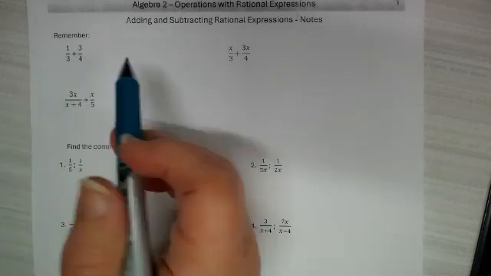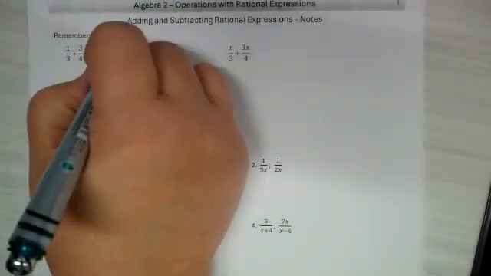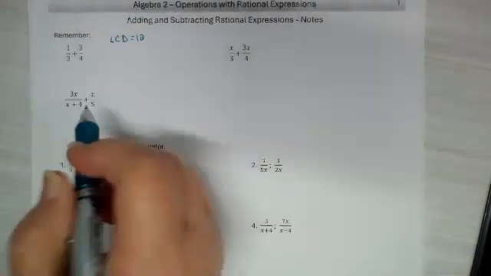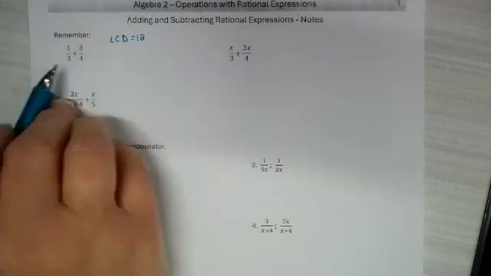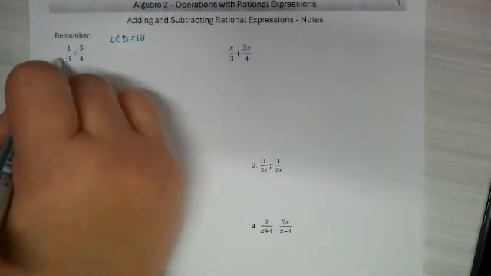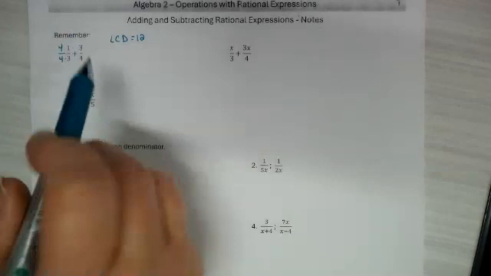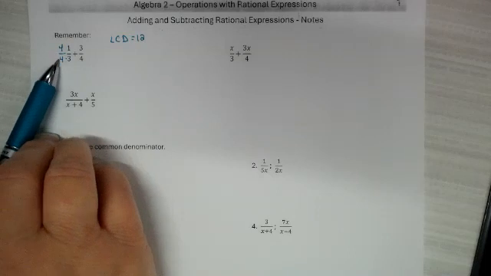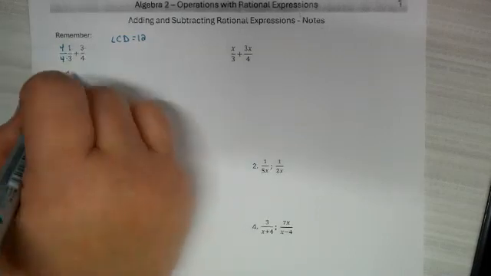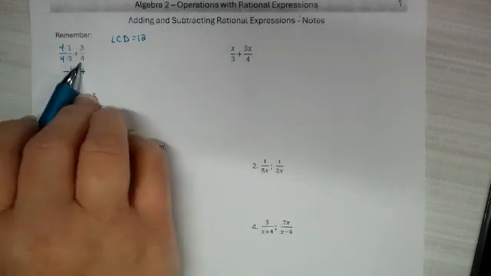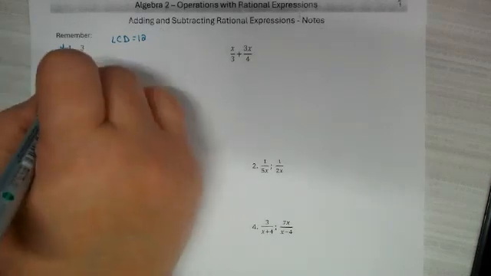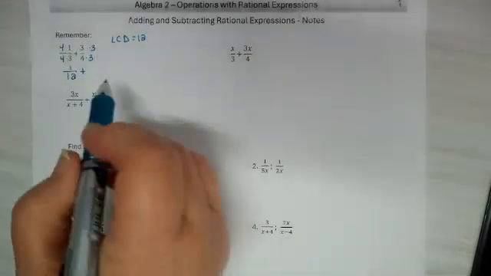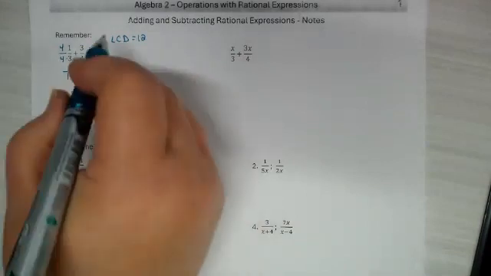3 times 4 is 12. So my LCD is going to be 12. So in order to get that common denominator, my first fraction needs a 4. And if I multiply by 4 on the numerator and denominator, I essentially just multiplied by 1 because 4 over 4 is equal to 1. So that makes this first fraction 1/12. And then on my second fraction, to make my denominator a 12, I need to multiply by 3. So I multiply by 3 on the numerator and denominator.